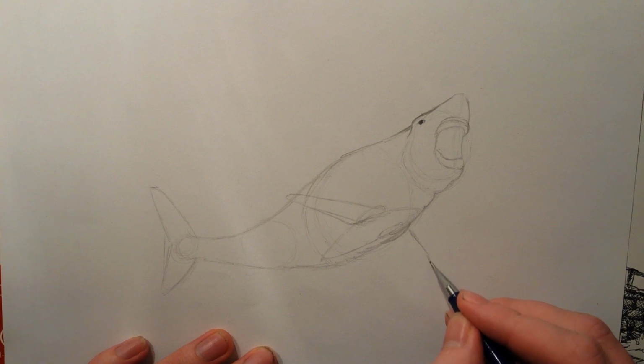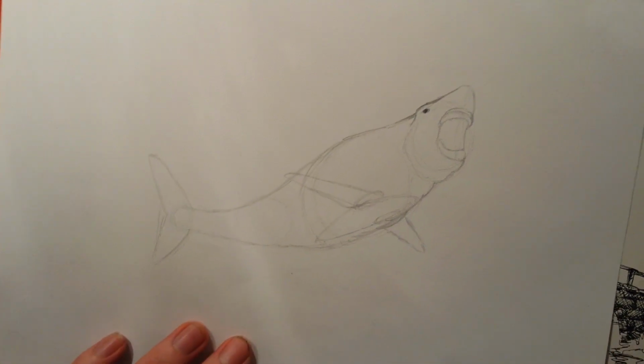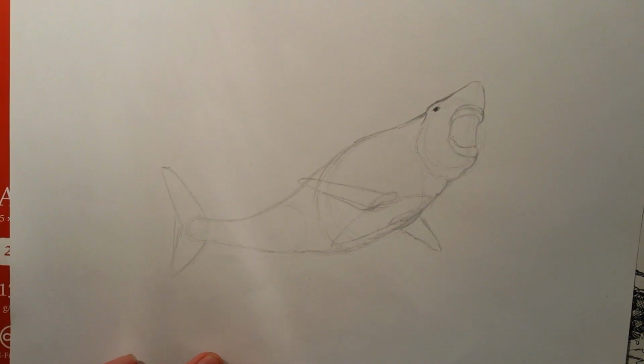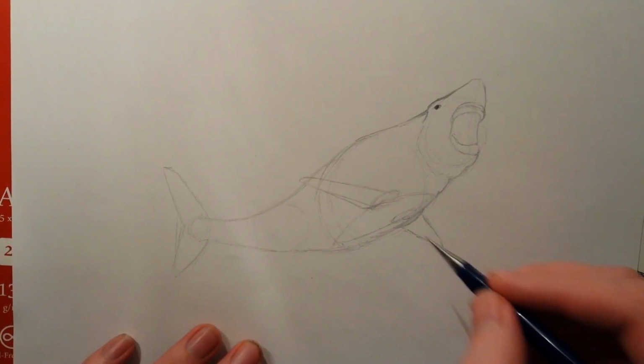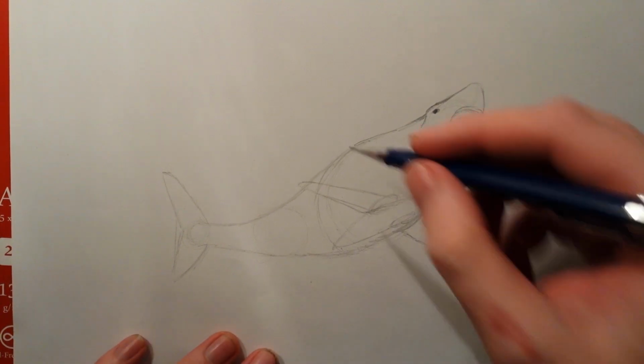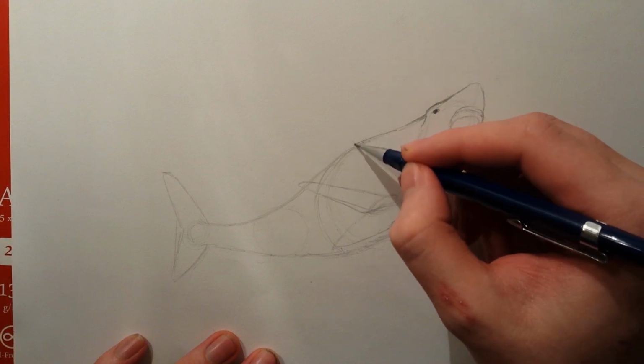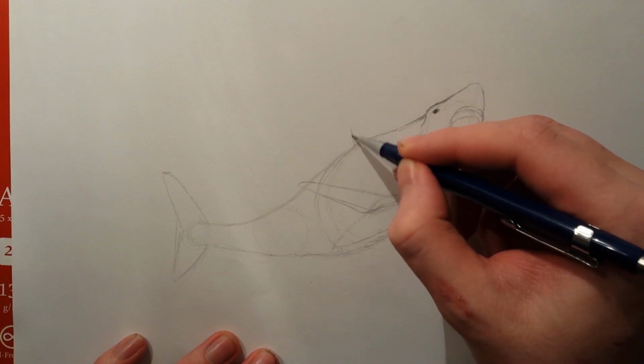Kind of like this. Very basic shapes. You don't really have to make the shapes that complicated. And then over here we can just barely see his back fin.